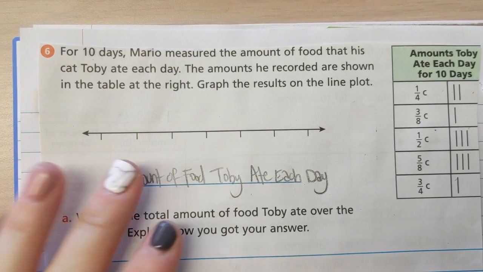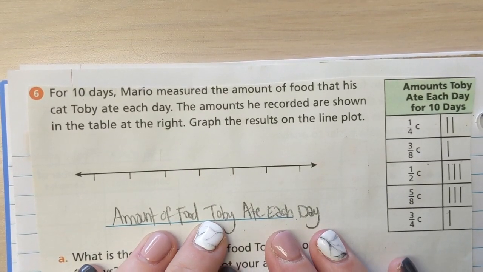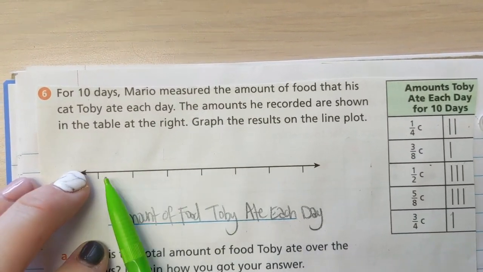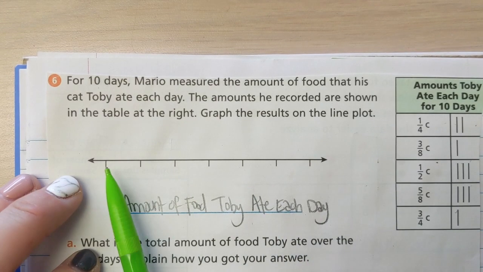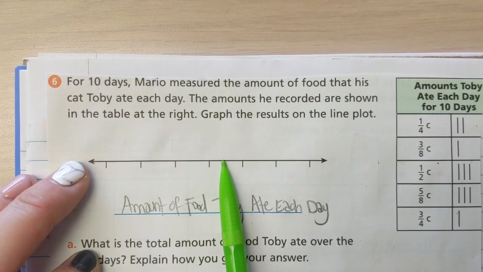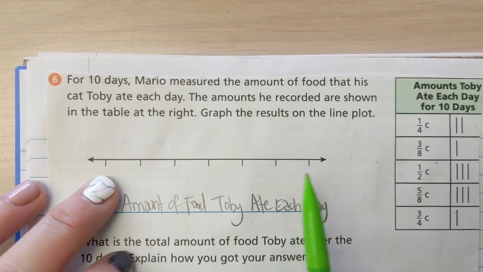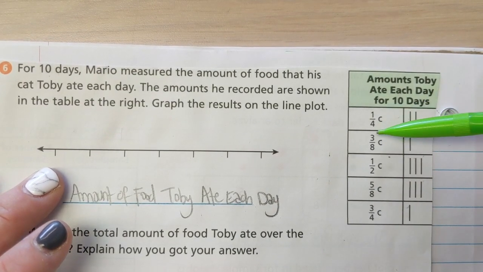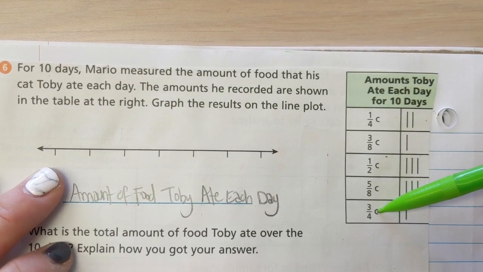Number 6. So there's the title. Now let's go ahead and label this. So let's count how many things we have to label. They have 1, 2, 3, 4, 5, 6, 7 spots. Let's see how many amounts these are. 1, 2, 3, 4, 5.